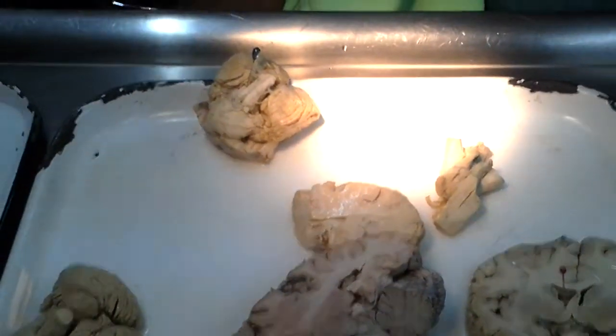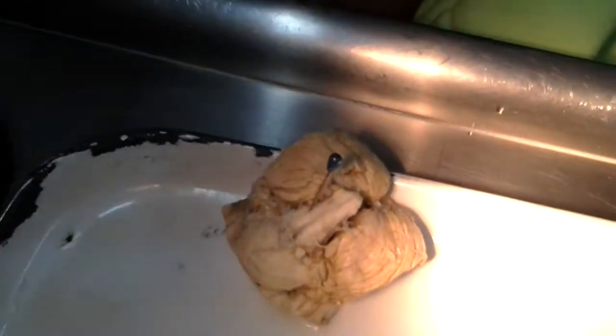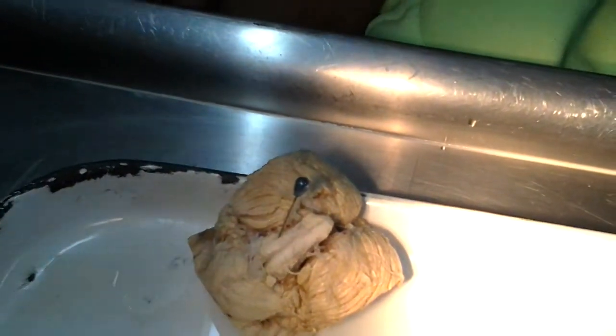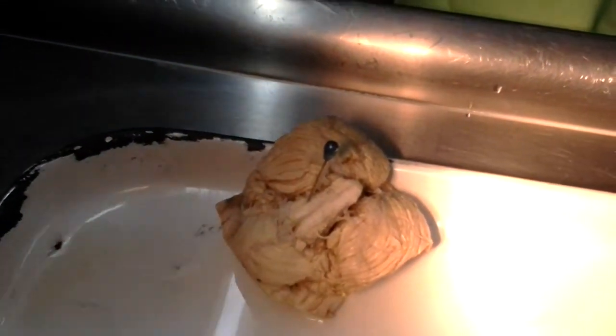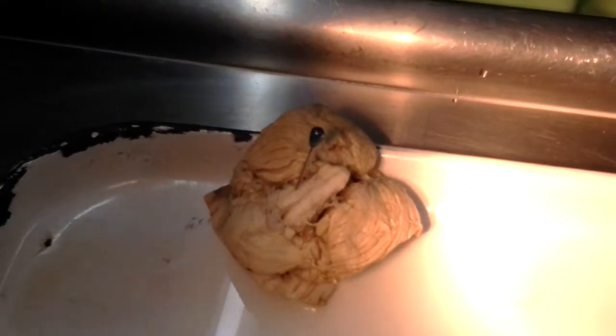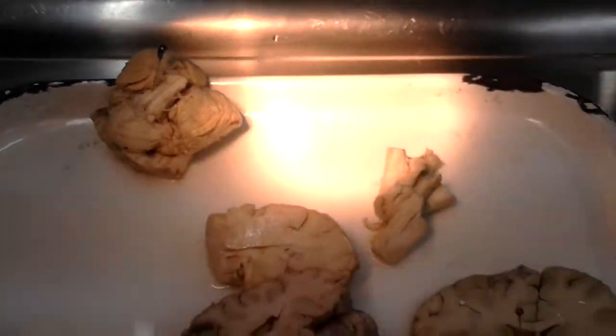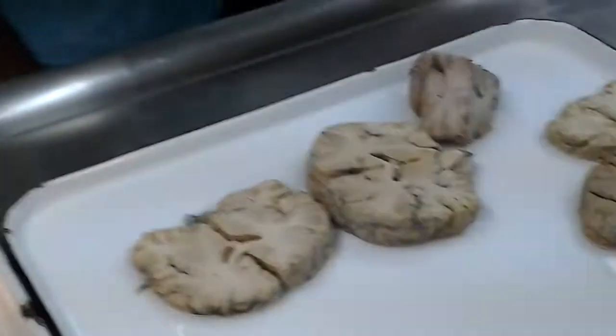You look and see where that pin is in. That pin is in between two elevations. One is the pyramid and the other is the olive. So that is cranial nerve 12. 12 is between the pyramid and the olive.